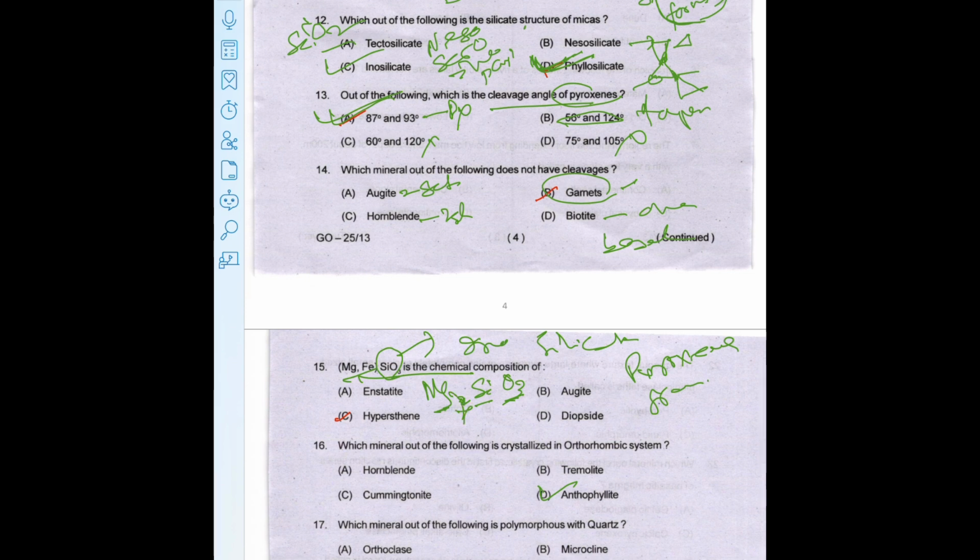Some amount of Mg can be replaced by iron because the ionic size and charge of Mg are similar to those of iron, and we know that replacement of ions is possible if the ions have the same ionic size and nearly the same charge, or the charge does not vary by more than unity. In that case, replacement is possible.